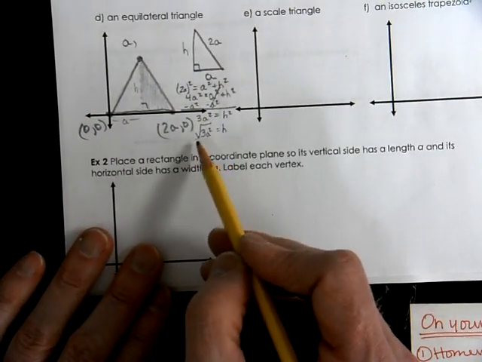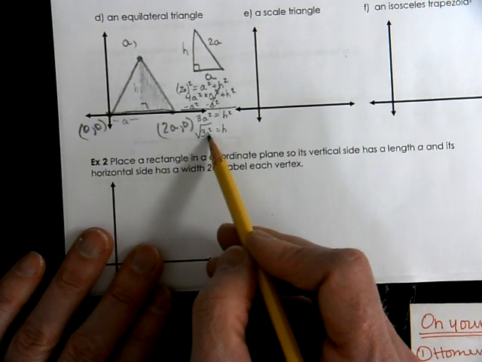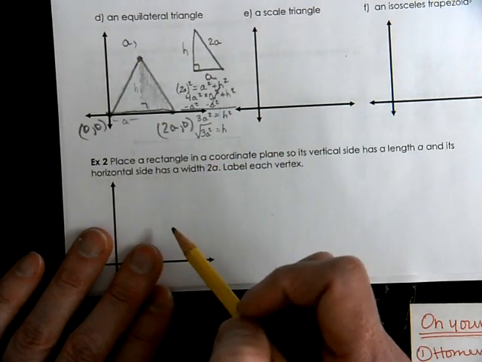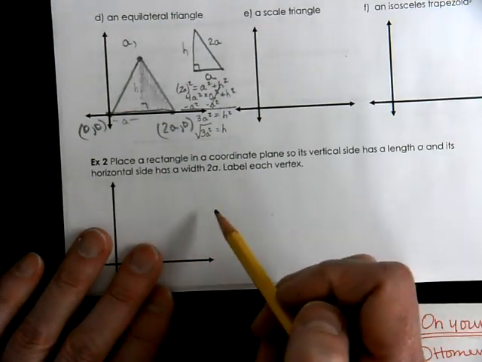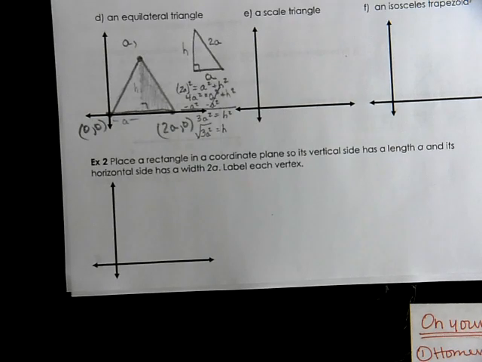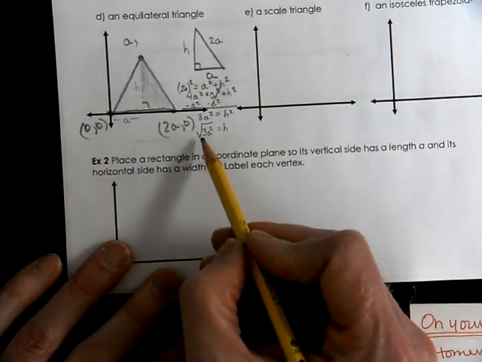How can we take the square root of 3a squared? Can you take the square root of either of those numbers? Can you take the square root of 3? No, we're not familiar with that. The square root of 4 is 2, but I don't know what the square root of 3 is. How about a squared?